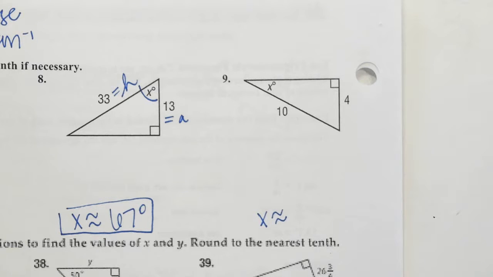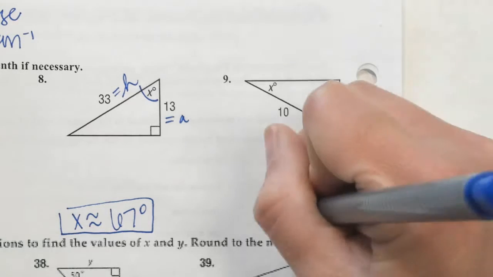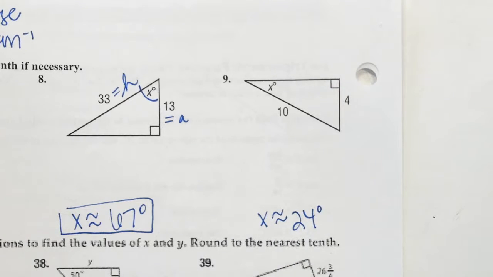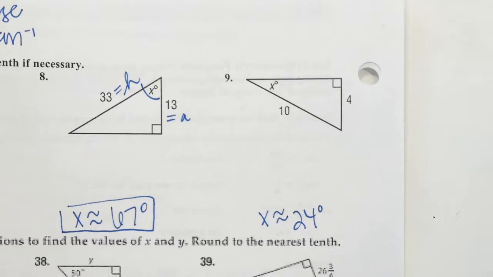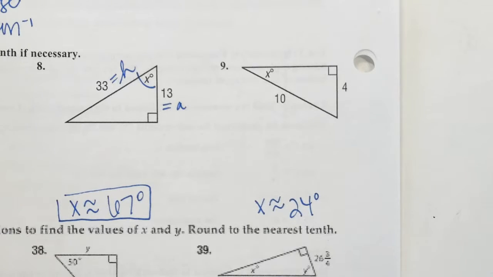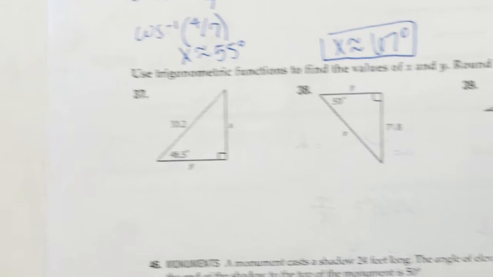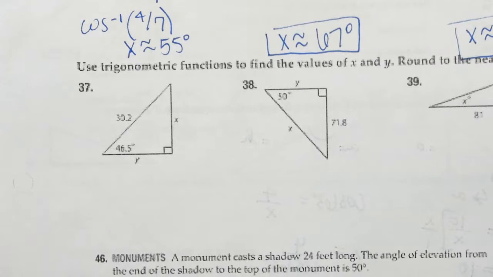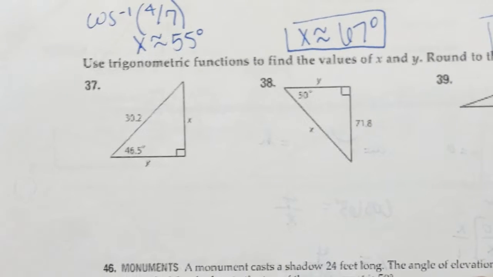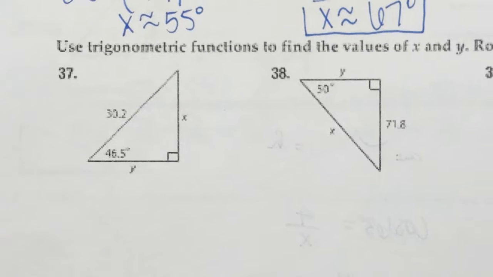What do we get? 24 degrees. Good. Do I need to go over that one? What trig function did you have to use? Very good. Alright. Now, sometimes you will have triangles where 2 things are missing. In this case, we're missing 2 what? Sides. Okay? Which side do y'all want to solve for first?